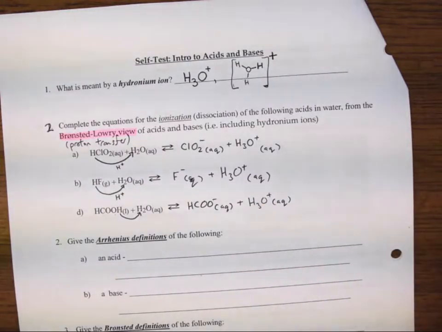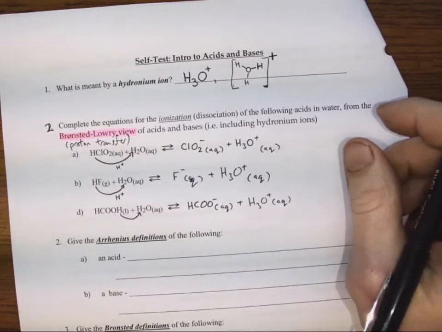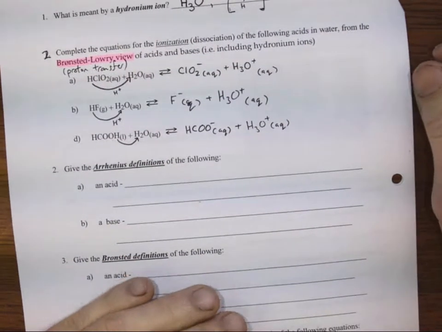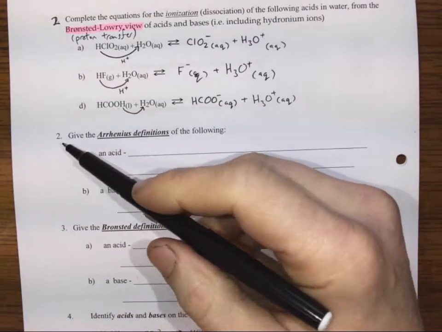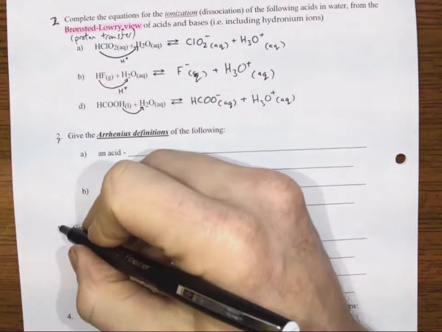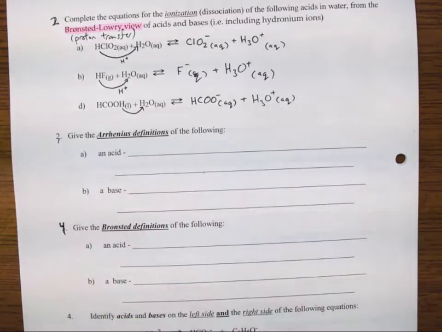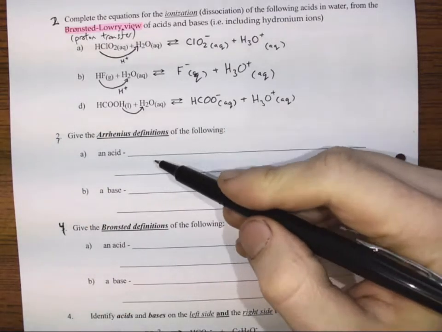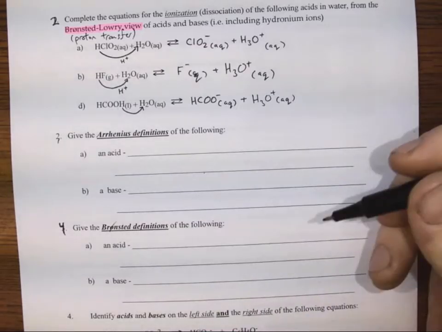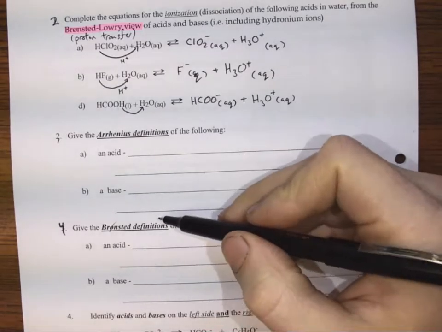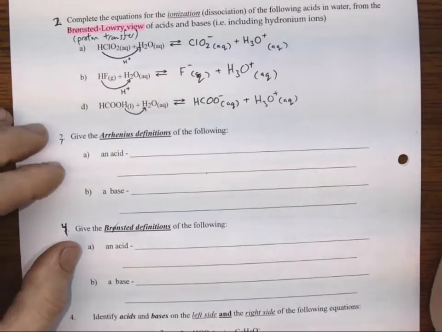Okay. All right, so that's fine. Now next, we have questions, which I guess I should rename 3 and 4, which ask us for both the Arrhenius definition and the Bronsted-Lowry definition of acids and bases, and just talk about how they differ.